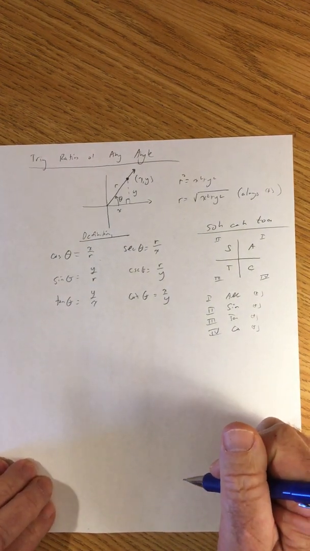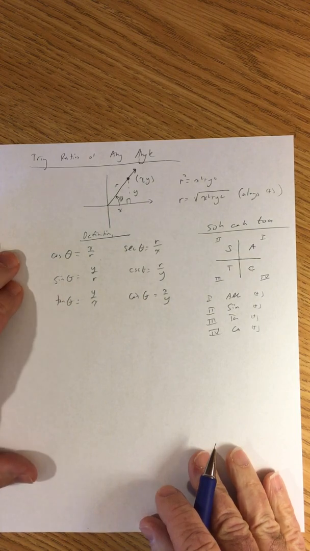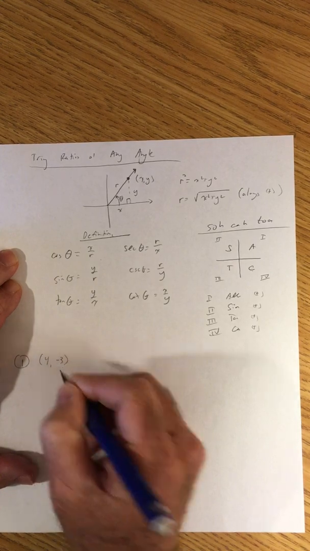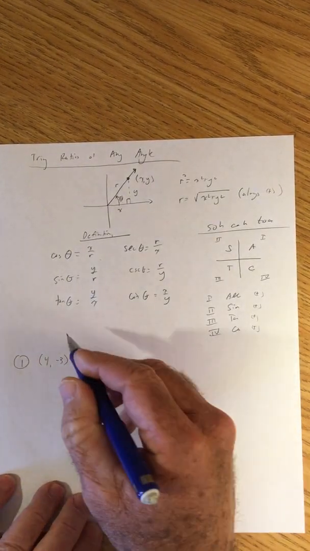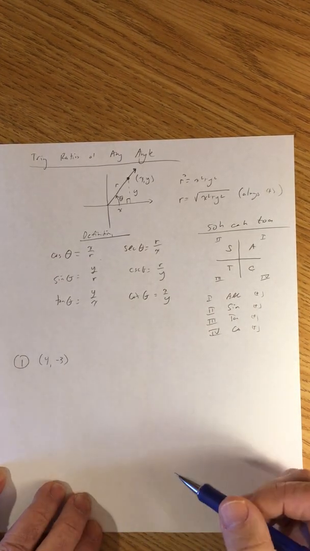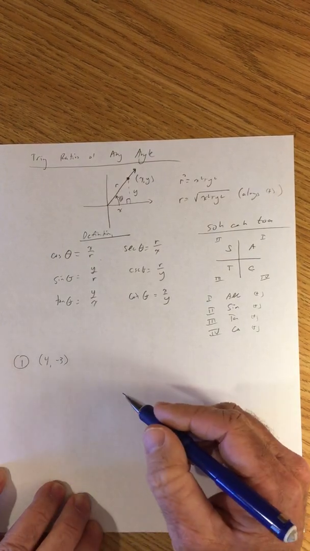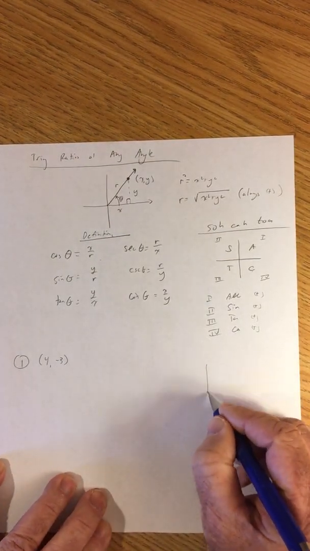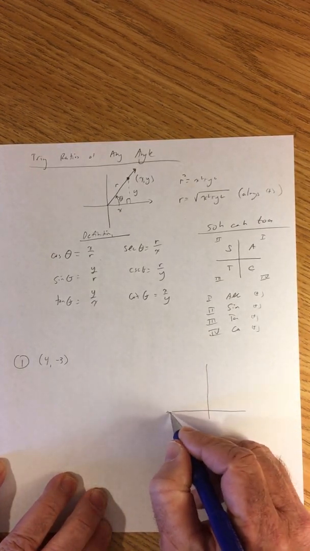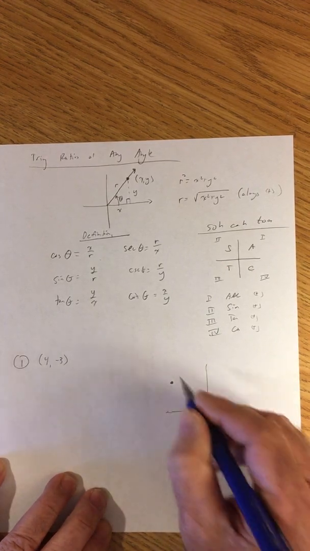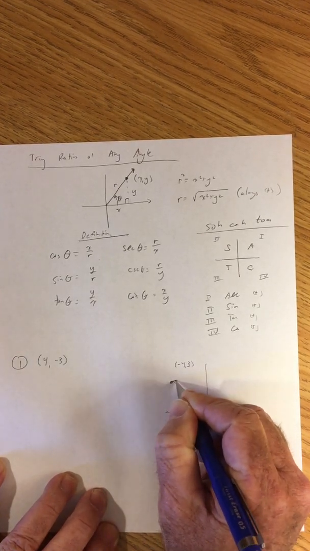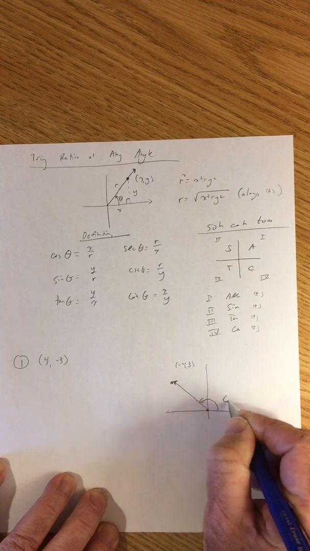Okay, now keeping all this in mind, let's take a look at problem number 1 out of section 5.3. It says, given the point negative 4, 3, find the sine, cosine, tangent, secant, cosecant, cotangent, all 6 of those ratios for theta. First thing we do is draw the angle in standard position. Negative 4, 3 is something like that, let's say. I draw the terminal side. Here's the initial side. Here is angle theta.